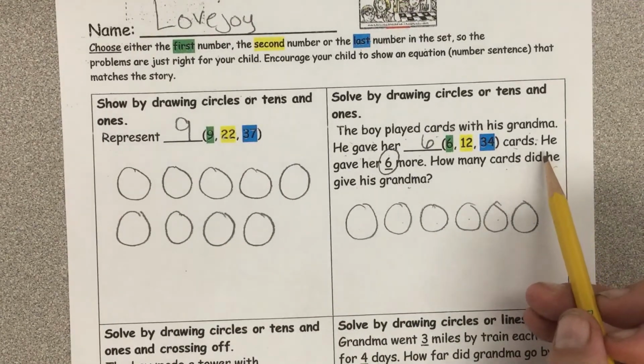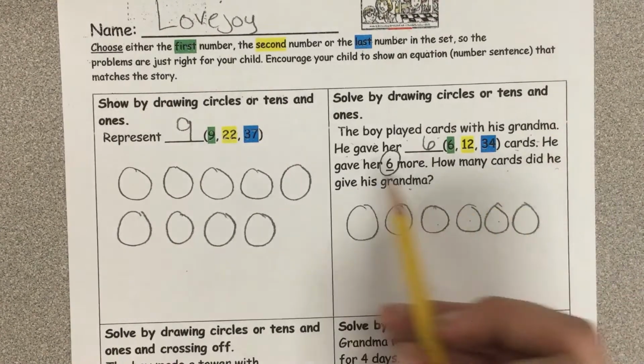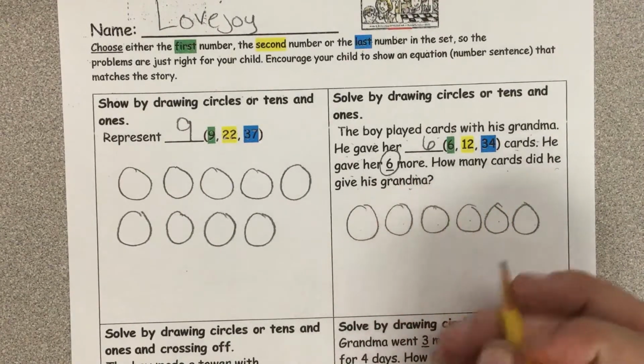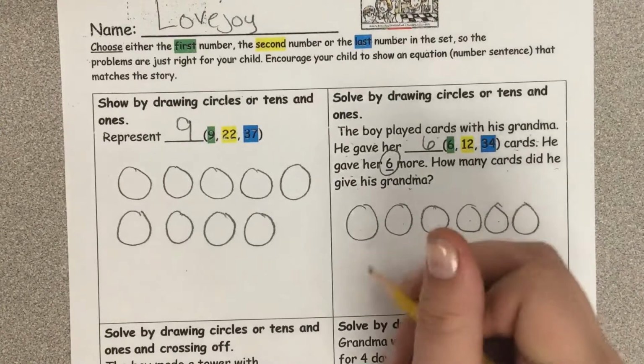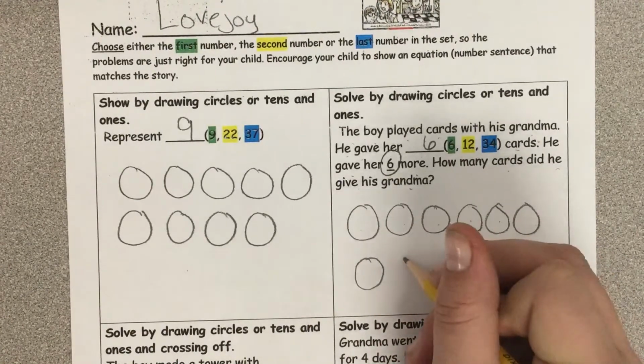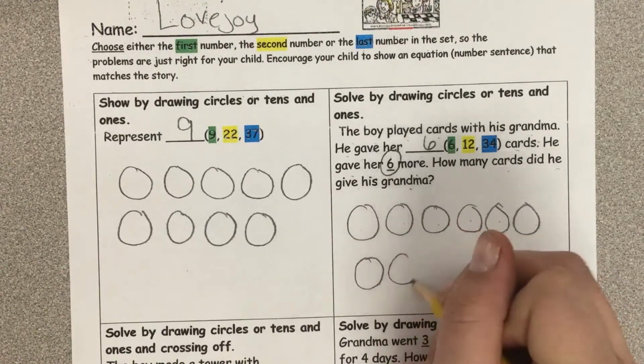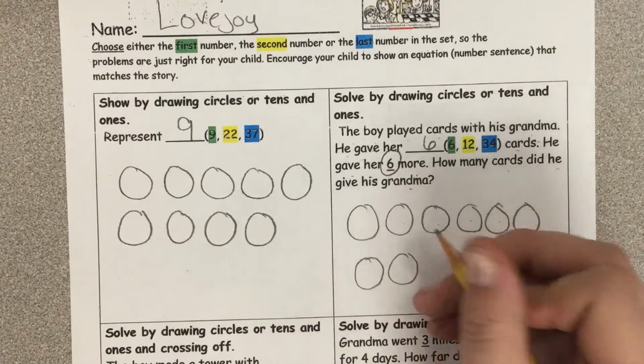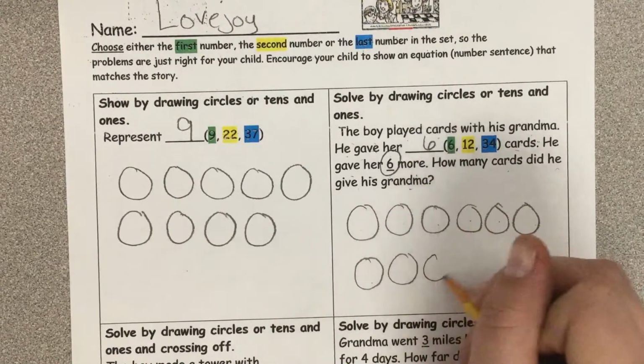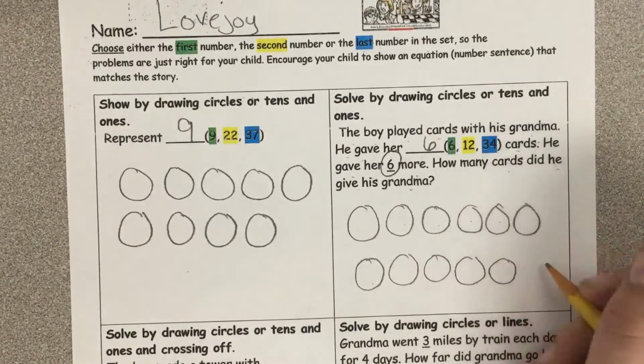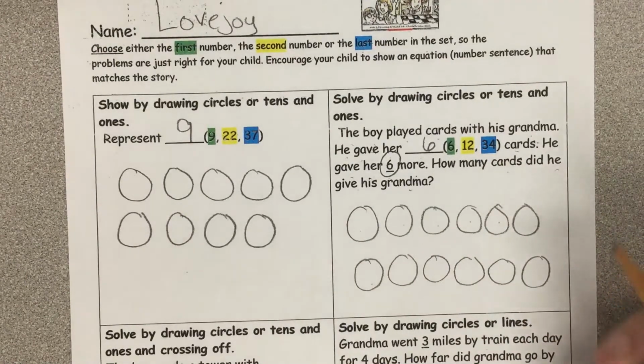And then let's go to our next sentence. He gave her 6 more. So more means I'm going to add. So I'm going to add more, and I'm going to add 6 more.